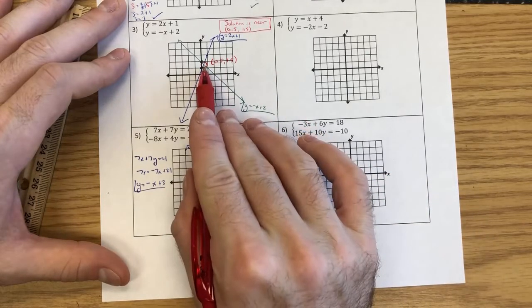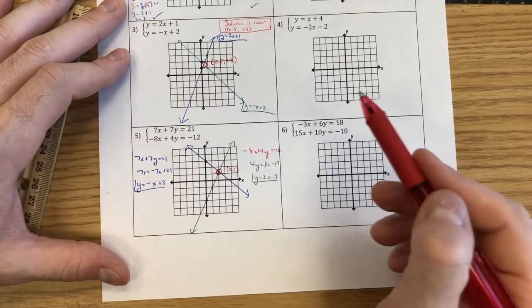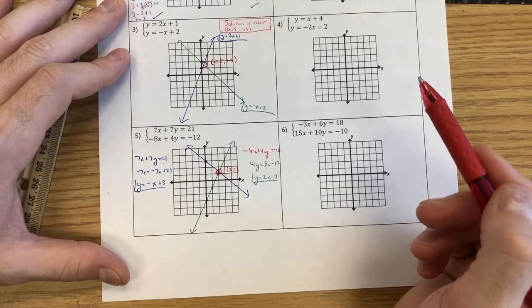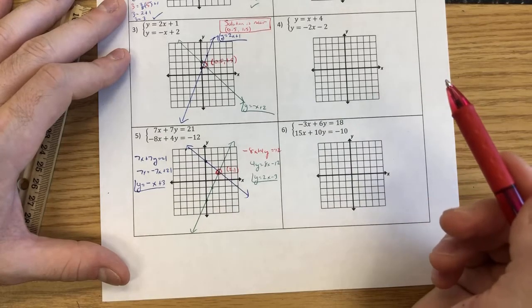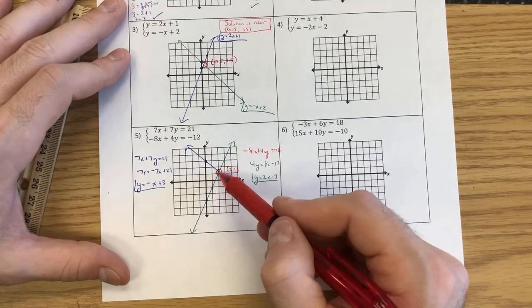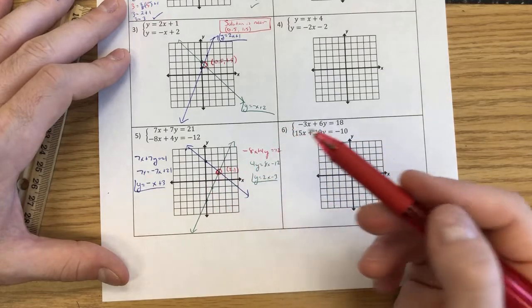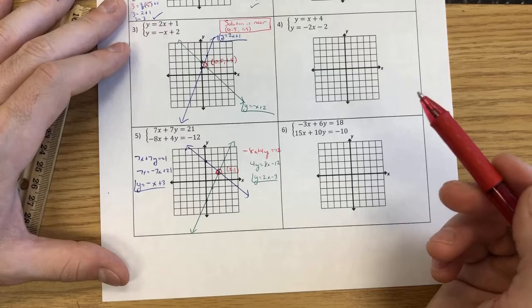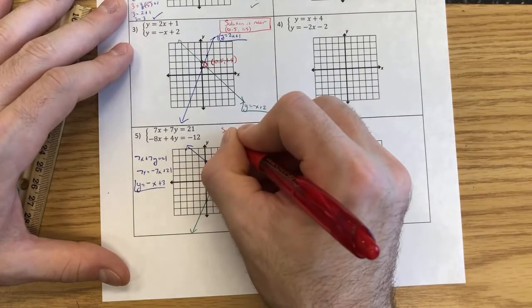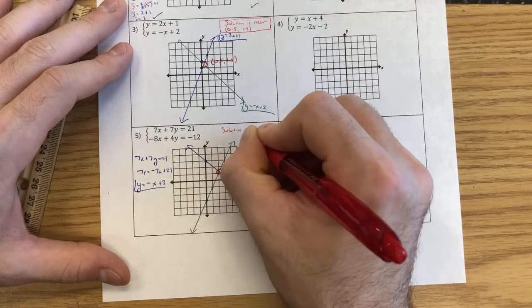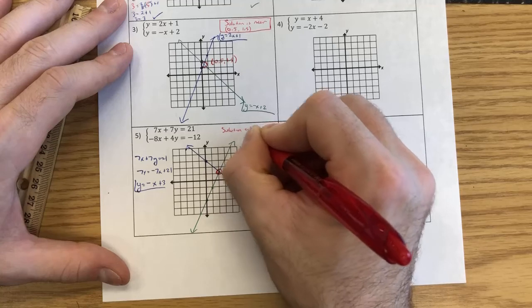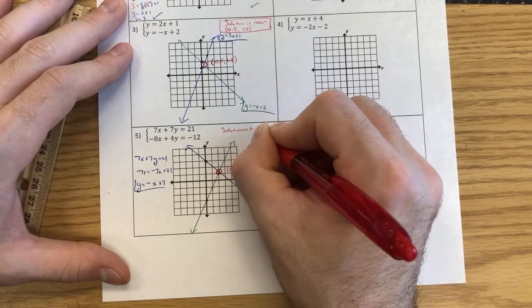But oftentimes, especially when it comes to these half points, you just don't know. Unless you are a very precise grapher, especially if this intercept is way off of the x and the y axis, you may not know exactly where your lines cross. And so this time, I'm going to actually say the solution is at 2, 1.